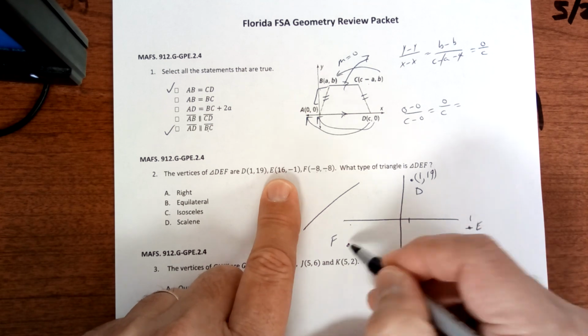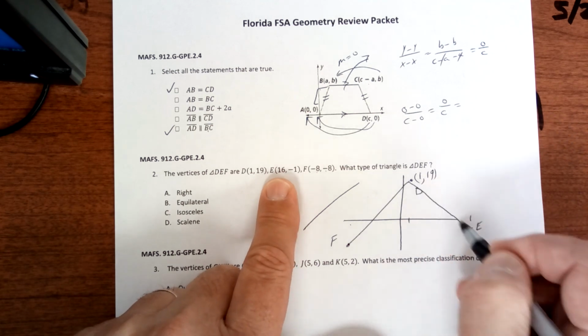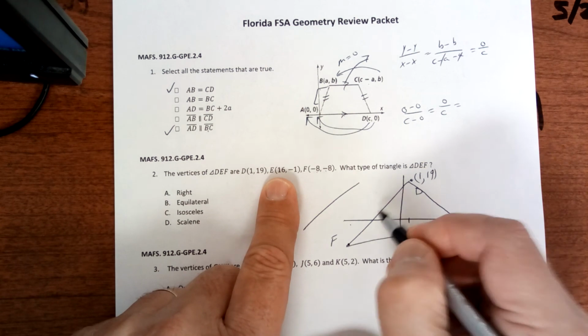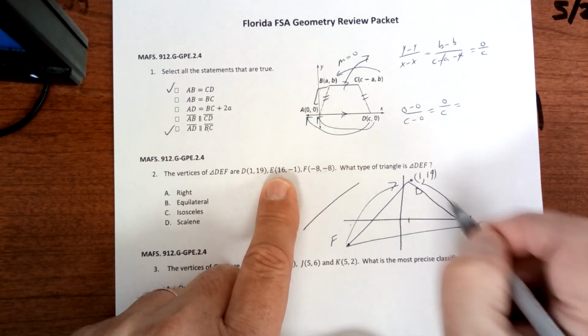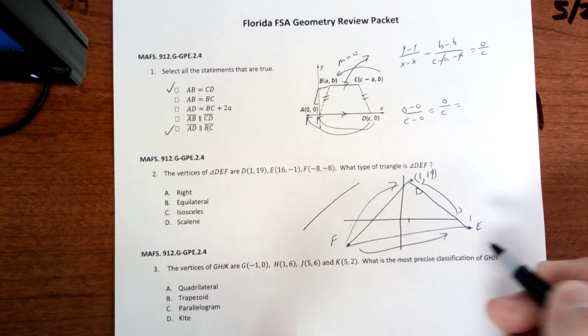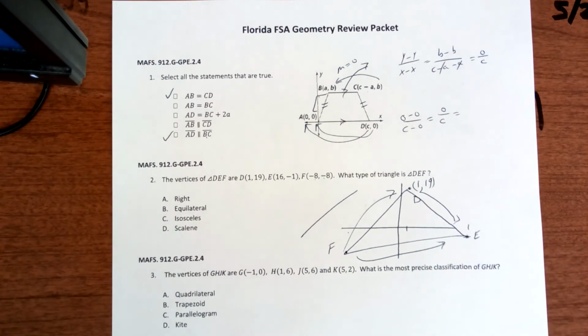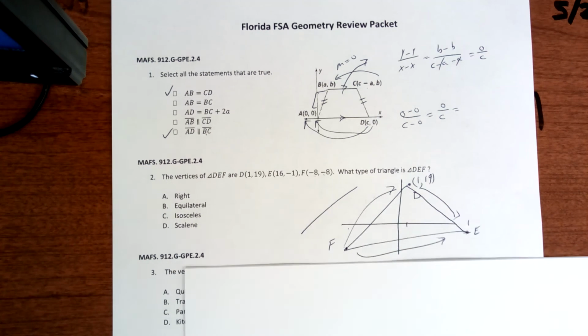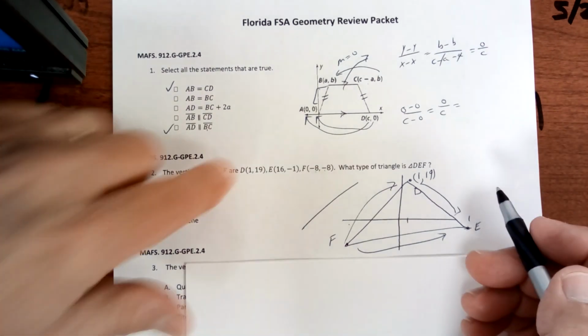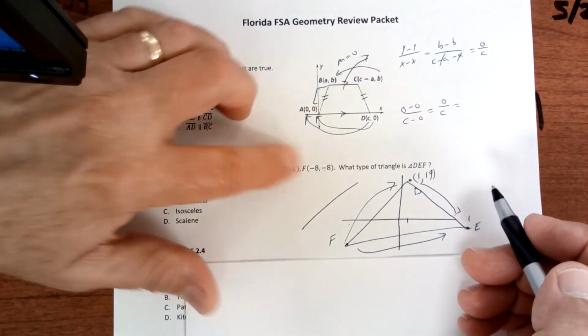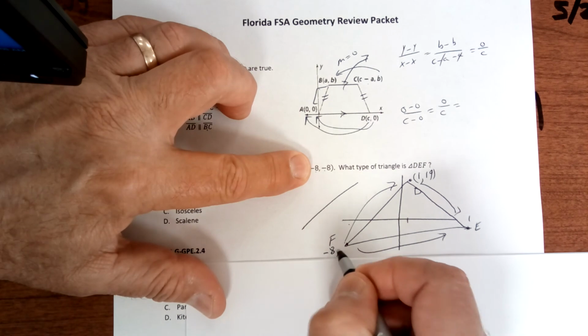So what you want to do is figure out the distance from here to here, from here to here, and from here to here. So you're going to have to do the distance formula 3 times. Okay? So let's see, point F, let's mark that down, is negative 8, negative 8.